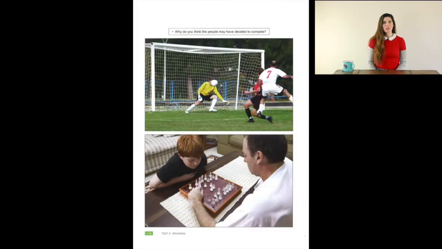So how did you go? Let's listen to an example of an answer to the long question. To begin, it seems like in both images there are people concentrating very hard as they do the activity. In the first image, the goalkeeper is focusing on the ball, and in the second picture, the child is anticipating the next move of his opponent.